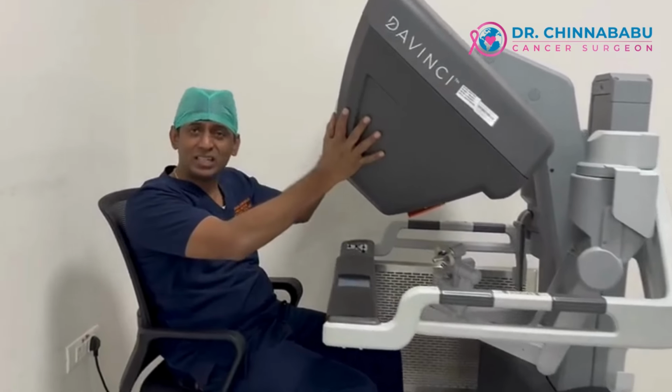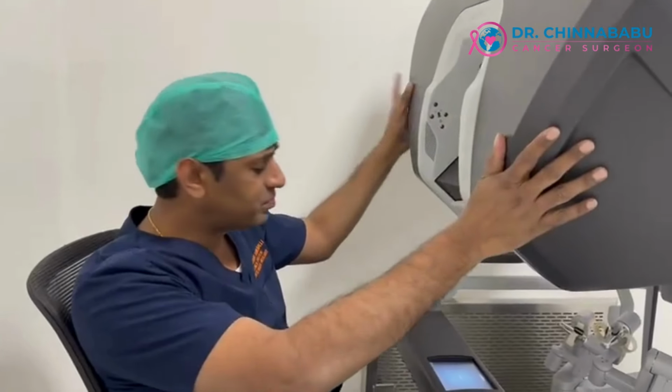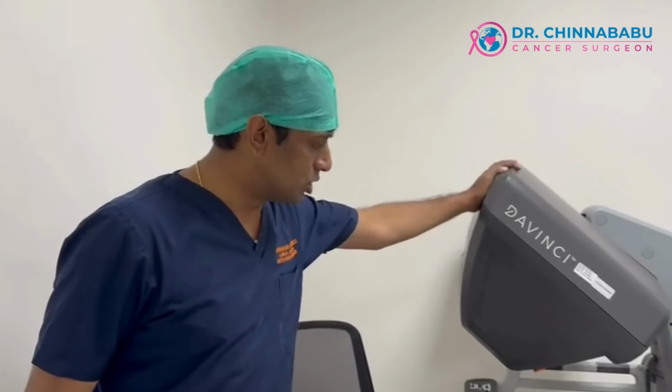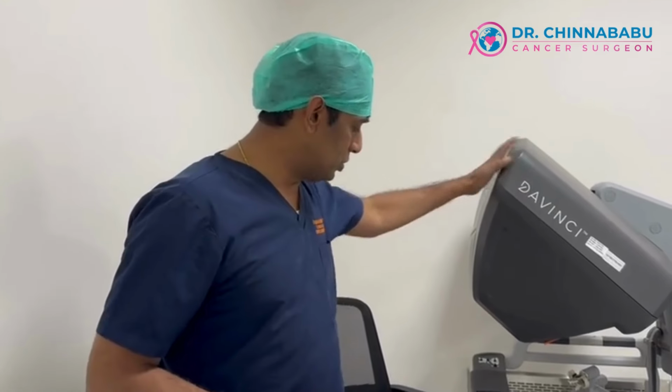So this is the console of the robotic system. This is Da Vinci Xi, what we use here at Yashoda High Tech City. Now we'll look at the other parts that we use, even as we look at what this robotic system is. The robotic system has three parts. One is the surgical console. This is where I sit and operate these joysticks, which will be the movement of the robotic instruments in the patient. So you sit here and operate from here. You can do a remote surgery also, telesurgery is also possible.